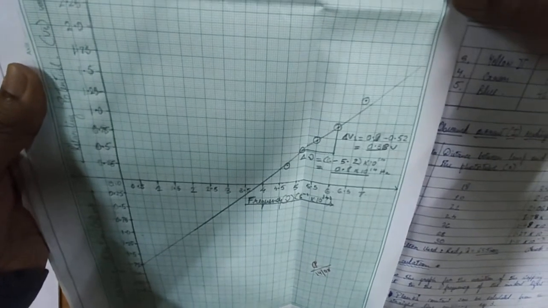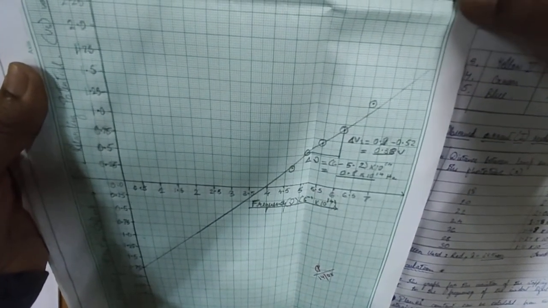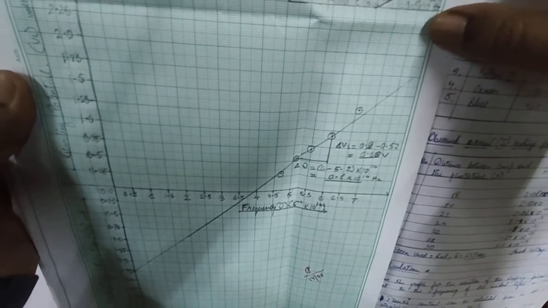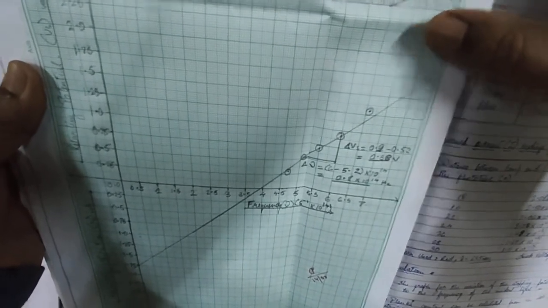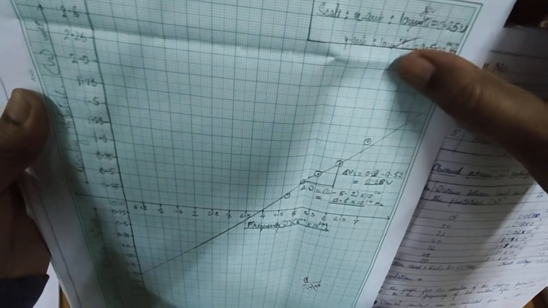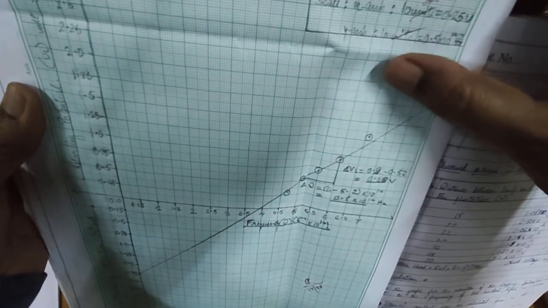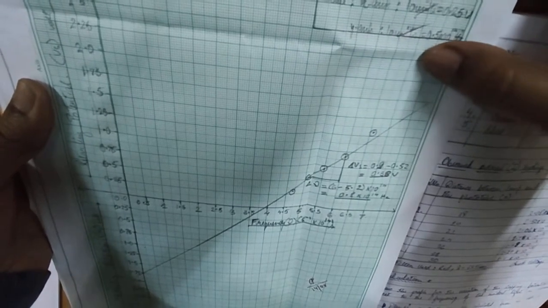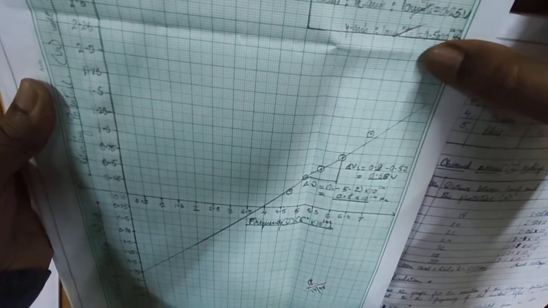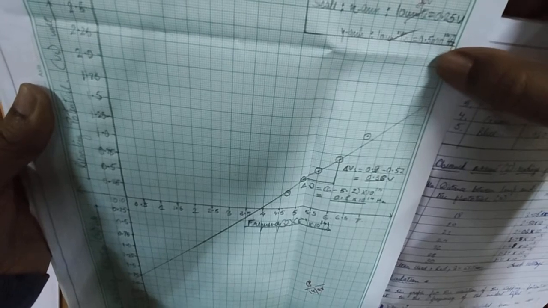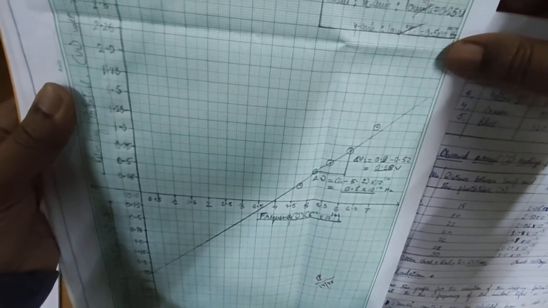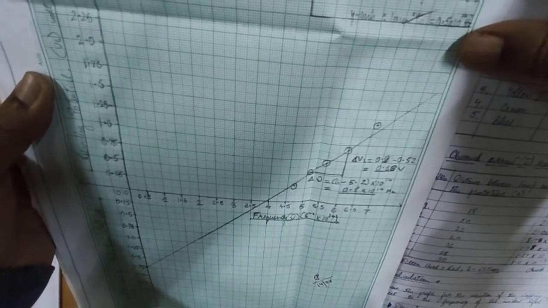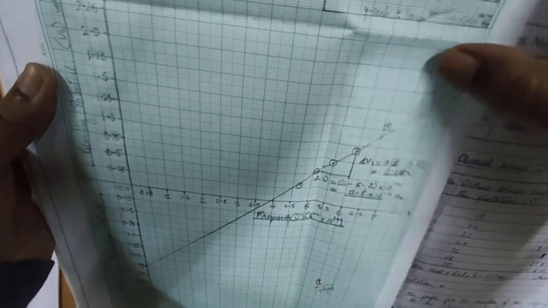Okay, it is given, and its order should be written properly. For this particular one, the unit is wrong. So 10 smallest scale divisions along the y-axis is equal to, here it is written, 2.5 into 10 to the power 14 hertz. No, the scale has been written in the opposite way.